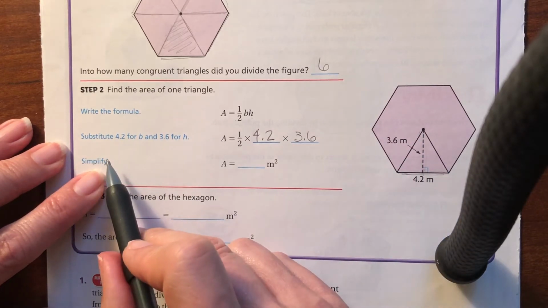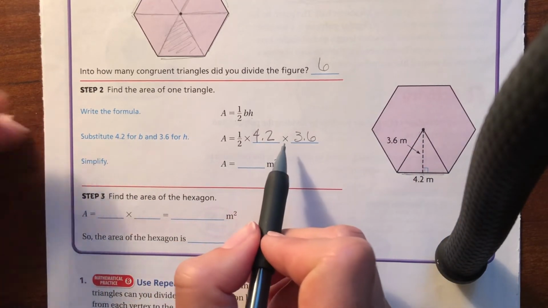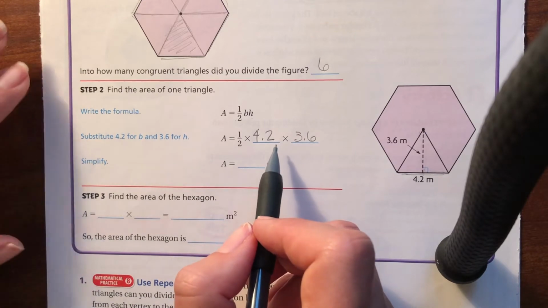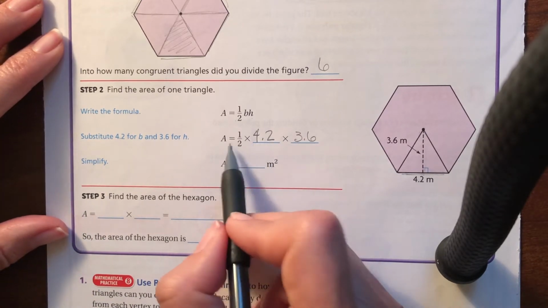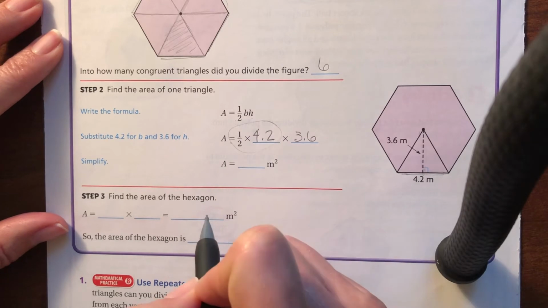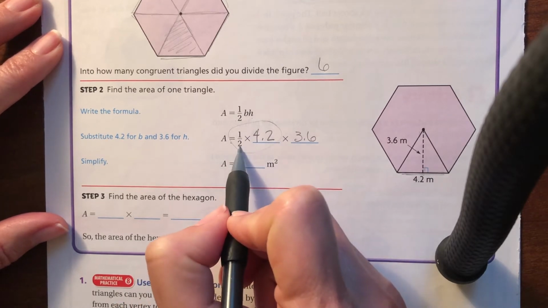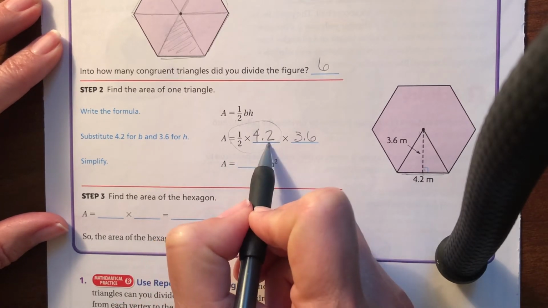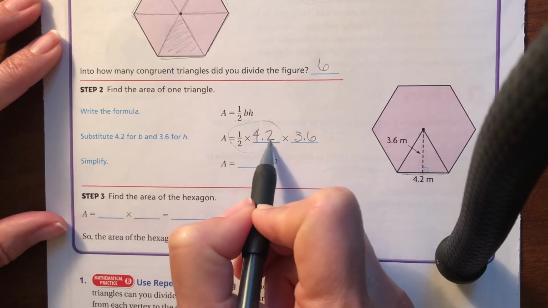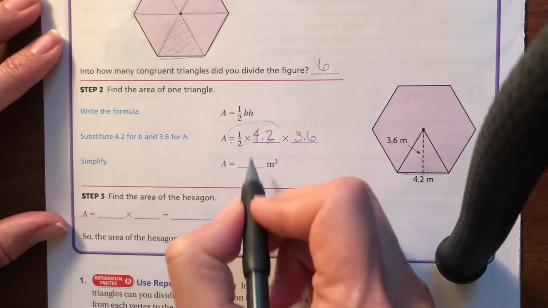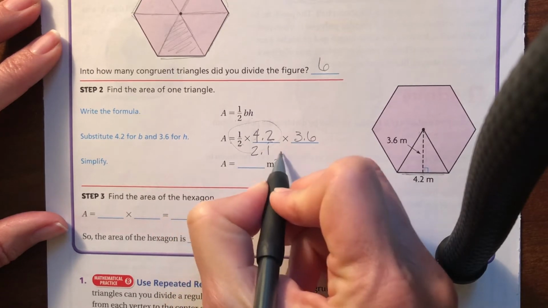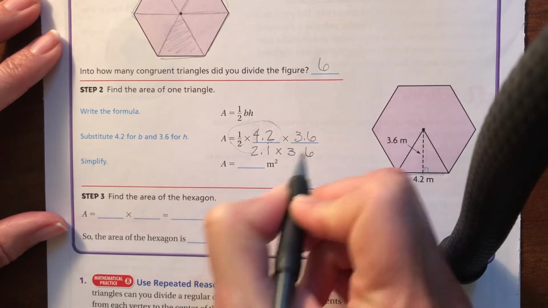And then we simplify. Well, I don't know about you, but I can't do this off the top of my head. But I can take half of 4.2. I can multiply those two together first, because half of 4.2 would be 2.1, right? These are both even numbers. Half of 2 is 1, half of 4 is 2. So I'm down to 2.1 times 3.6.